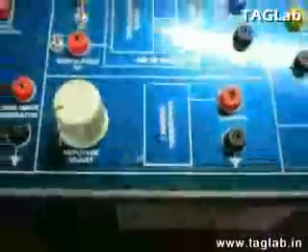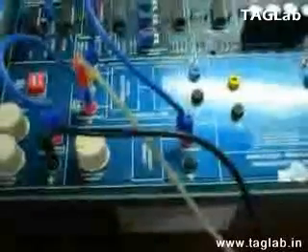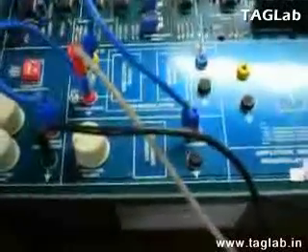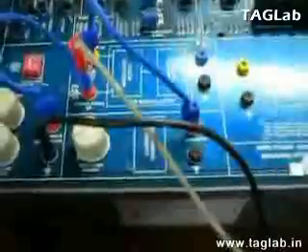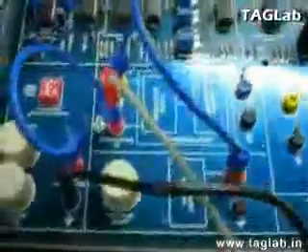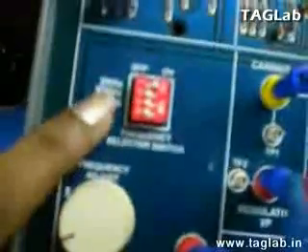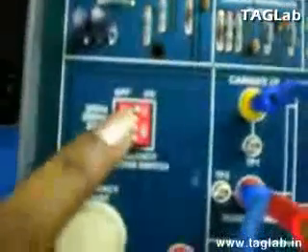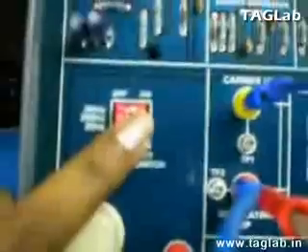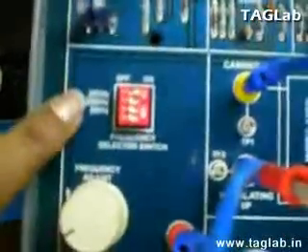Now let's observe the amplitude modulation wave. Here we have selected the 2 kHz frequency, and you could see the switch is in on position where 2 kHz has been selected. The sine wave generator 2 kHz frequency is given to the modulating input, and the output from the carrier generator has been given to the carrier input of the modulator block.